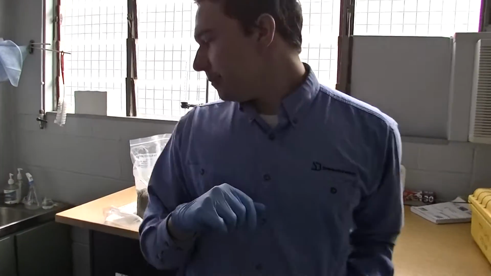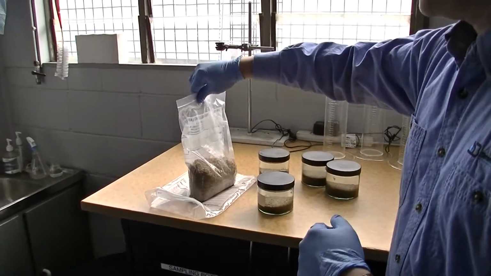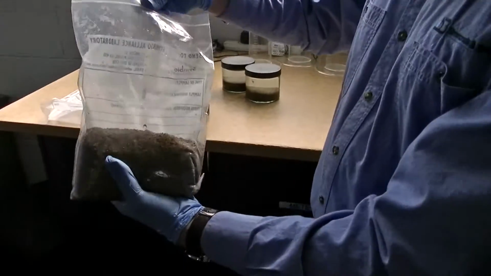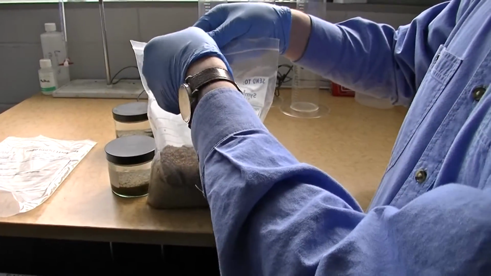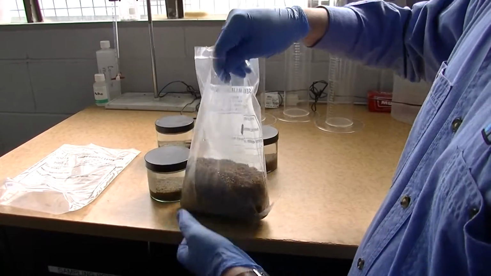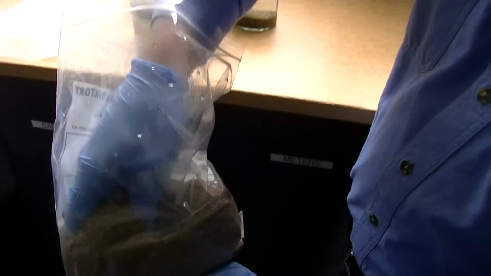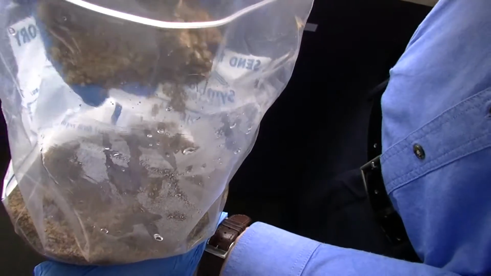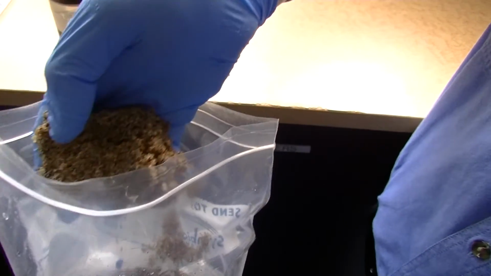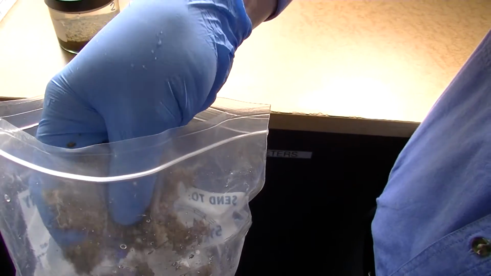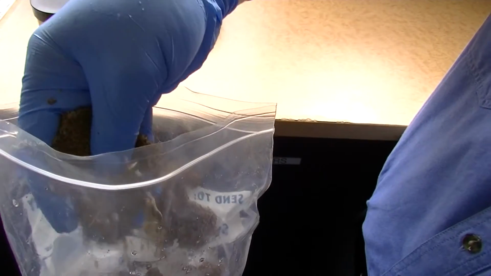Cool. Show us some sample here. Okay. So this is a typical sample of the filter sand. As you can tell, it doesn't look like there's anything too unusual about it. Just a nice clean sample of sand. No sludge balls, no organic matter that you can tell.